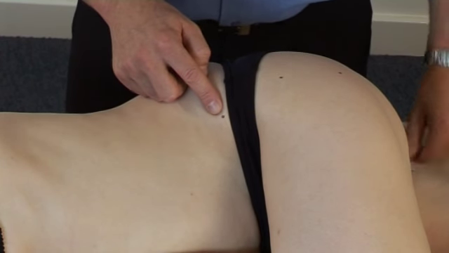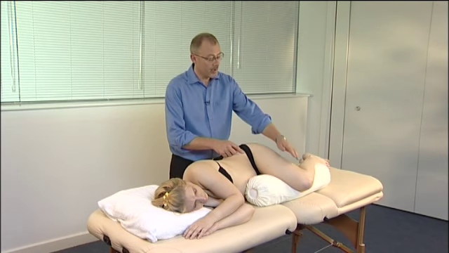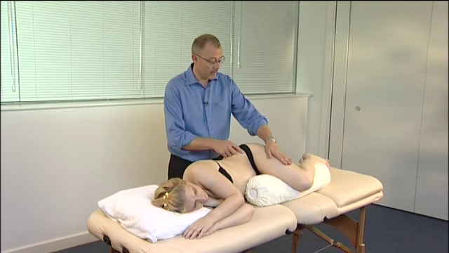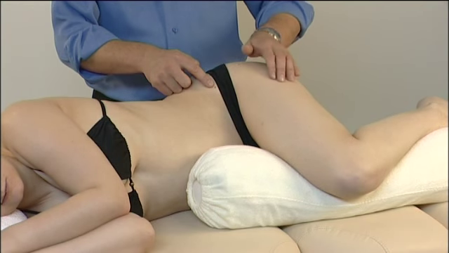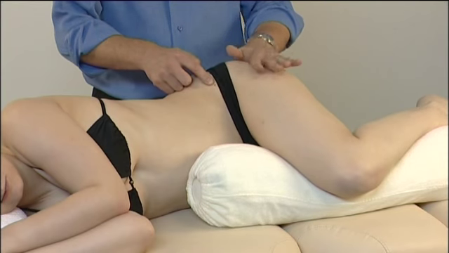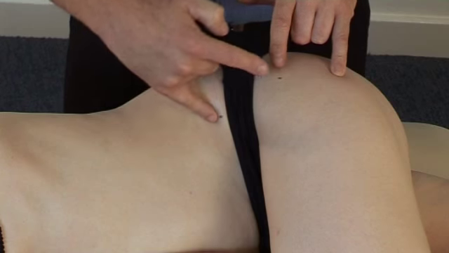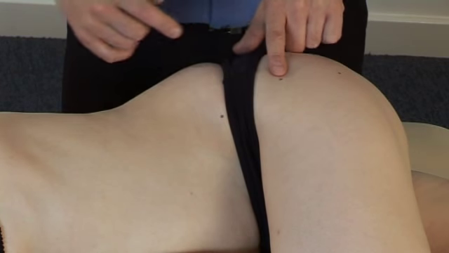Gall bladder 29 is found midway between the anterior superior iliac spine and the greater trochanter. To find the greater trochanter, palpate up the lateral aspect of the leg until you find the bony protuberance at the top of the femur, that is the greater trochanter of the femur. Gall bladder 29 lies halfway between these two landmarks.